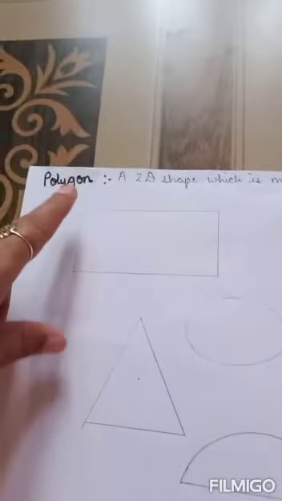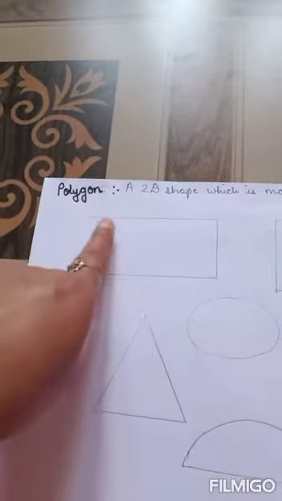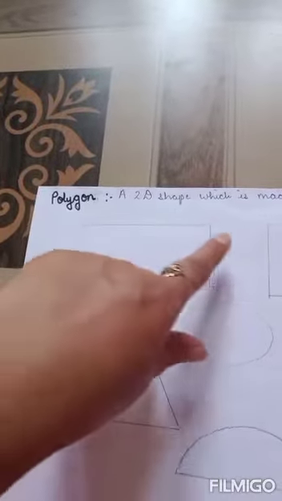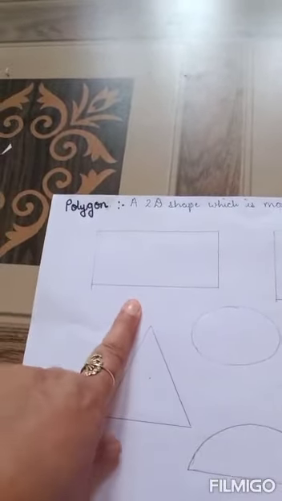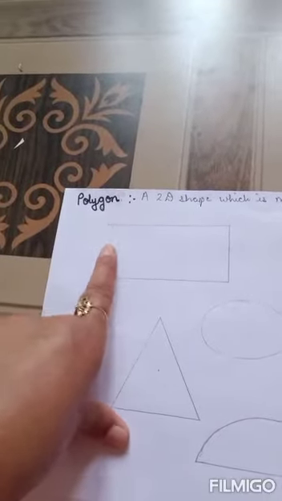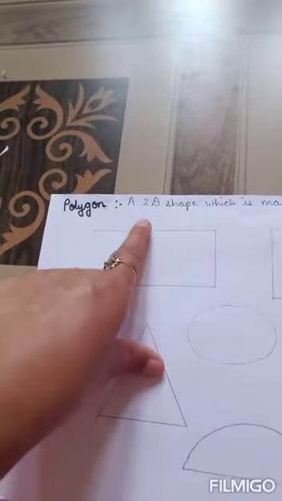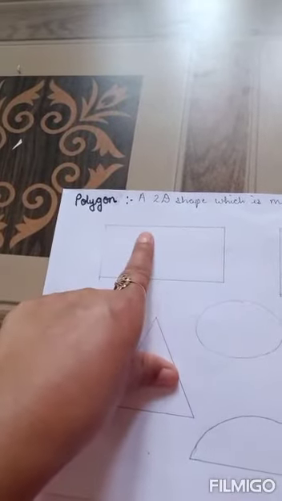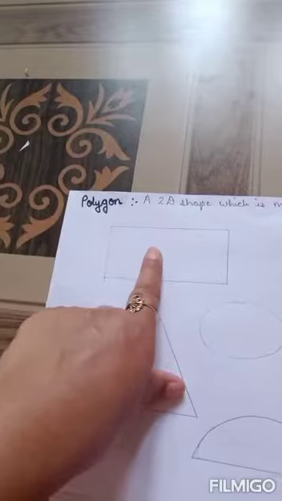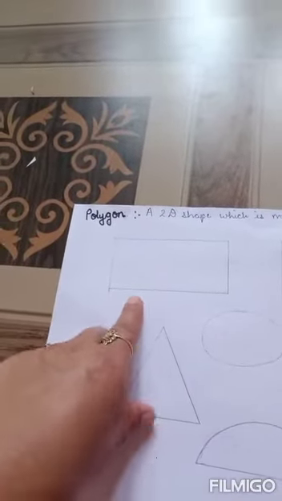So let's see, this is a four-sided figure. Two opposite sides are equal, so this is a rectangle. Yes. How many lines are there? 1, 2, 3, 4. So it is made up of 4. And are the lines straight or curved? Straight lines. Yes. So is it a polygon? Yes, it is a polygon.